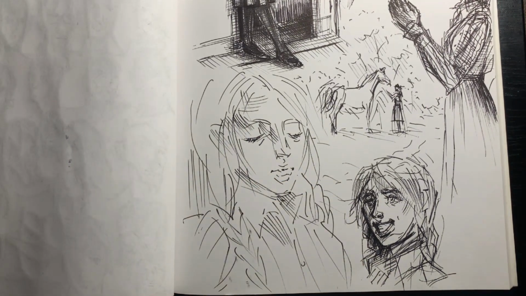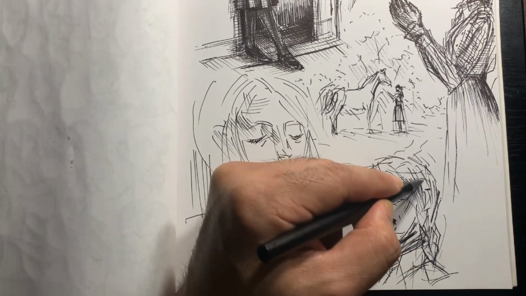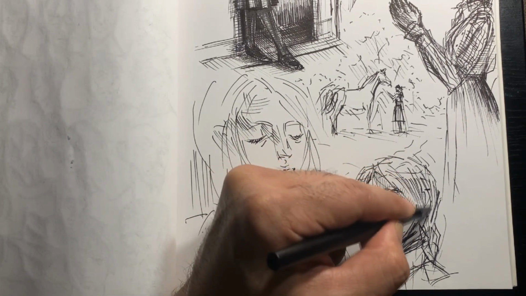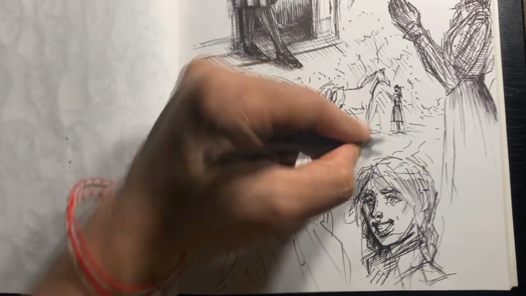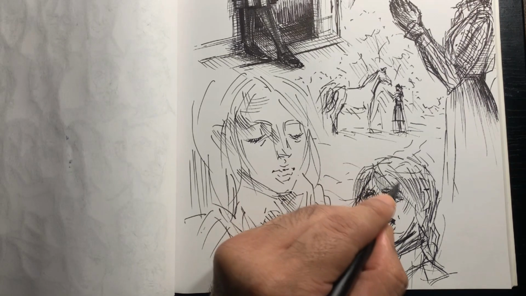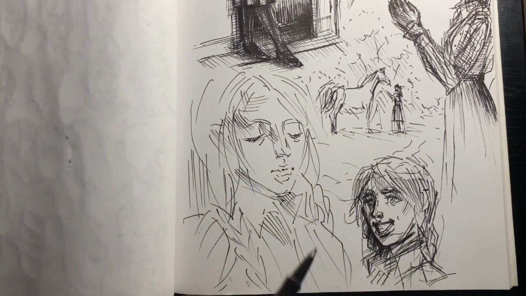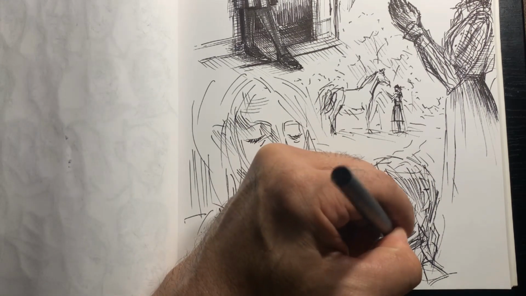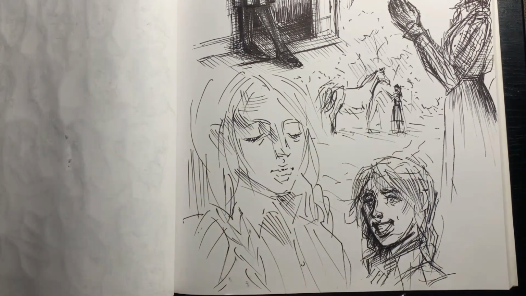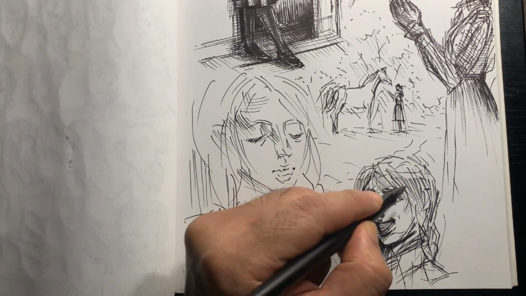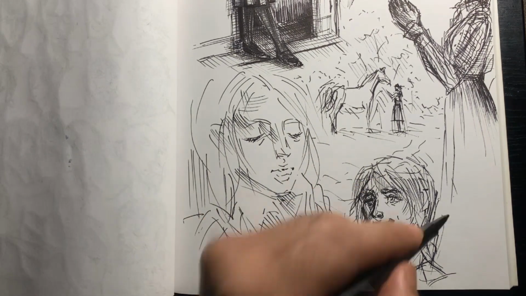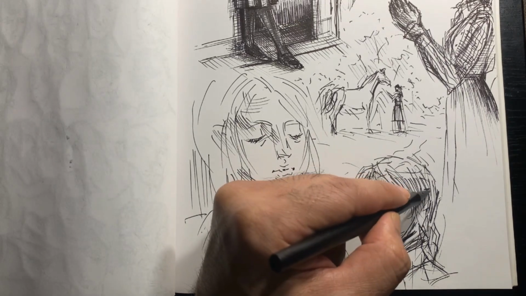Because if you use a pencil, you might have erased, and that would have been fine. But for me, it's more of a rush, I guess. It's more exciting to have to think about, okay, how do I fix this picture? I guess that's like what in writing they call a pantser kind of thing.